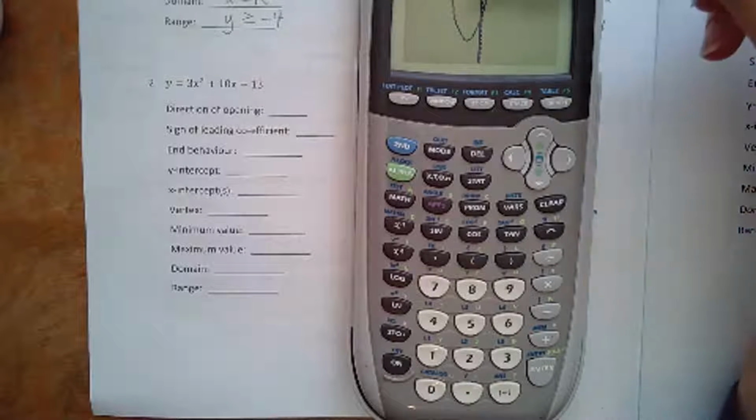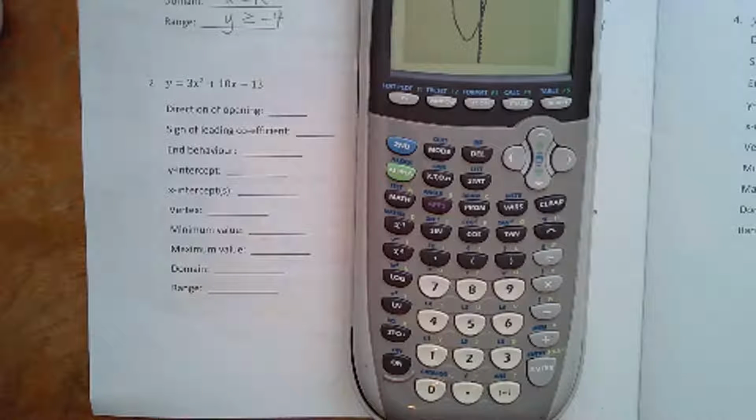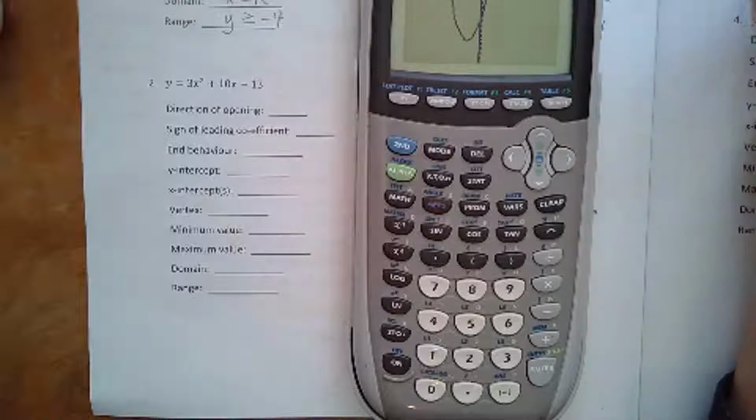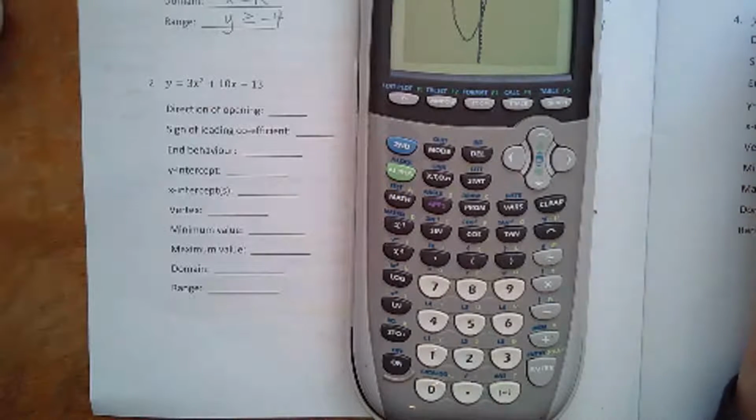All right, as long as you can see your x-intercepts, your y-intercept, and your vertex, right? And I should say I'm only concerned about x-intercepts if there are some, because we know that there are some quadratics with no x-intercepts. So if there are x-intercepts, I want to see them, the y-intercept and the vertex.